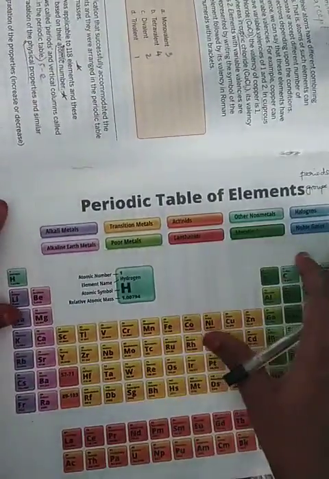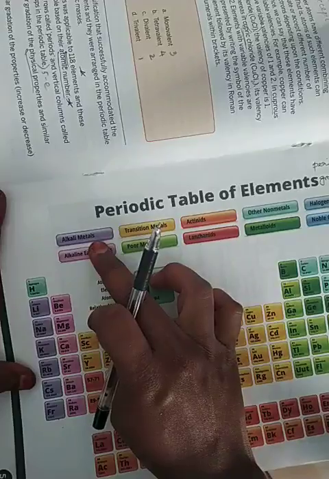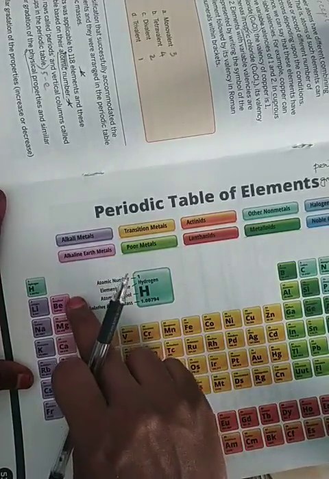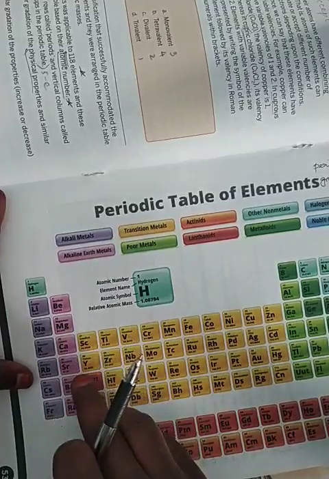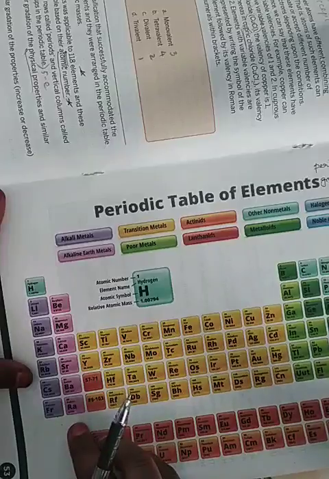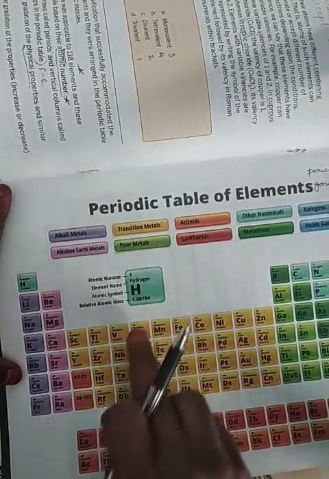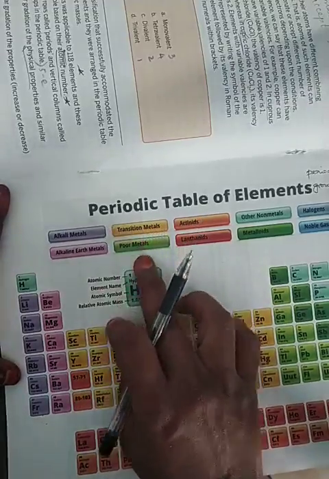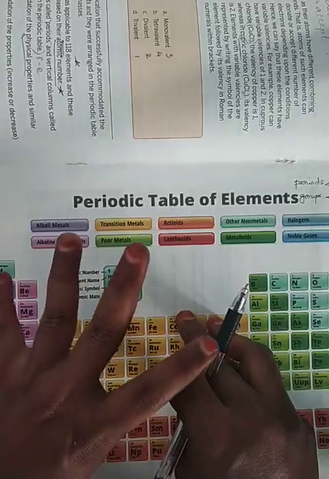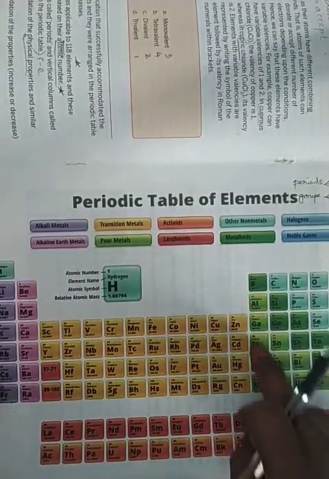And here they have given the color code. This violet color is called alkali metals, and this pink color is called alkaline earth metals. These are all available on earth: magnesium, calcium, strontium, barium, radium. These are all available on the earth's surface, so they are called alkaline earth metals. Then these yellow ones are called transition metals. These are available only on some transitions based on some chemical reactions. And this green color is called poor metals.